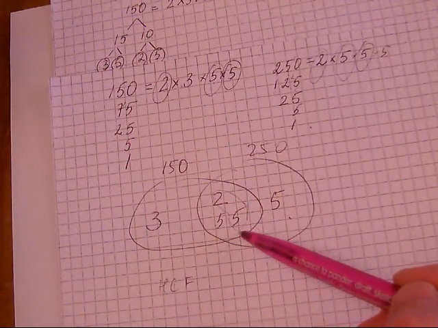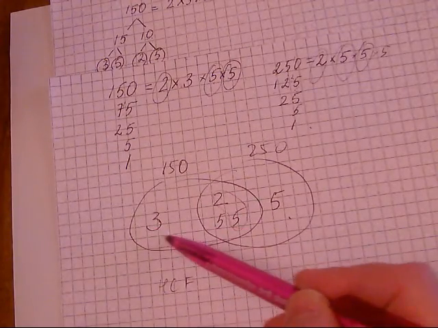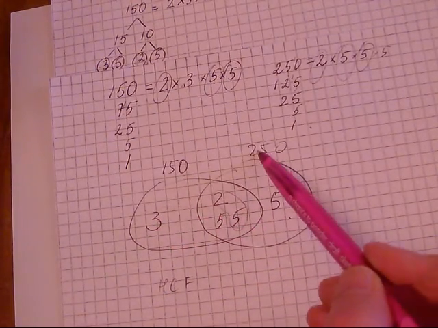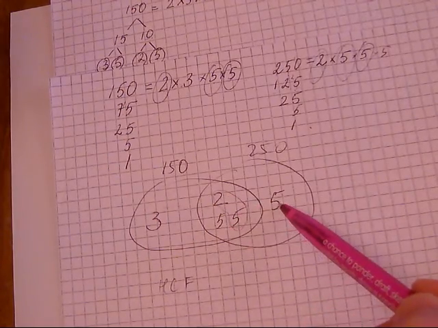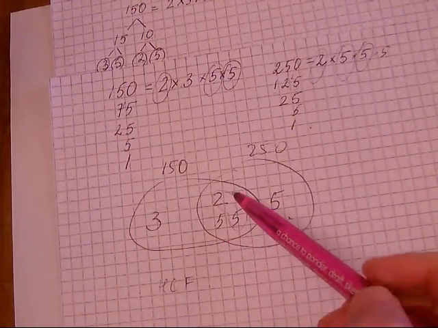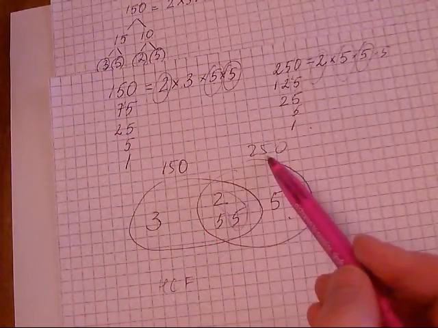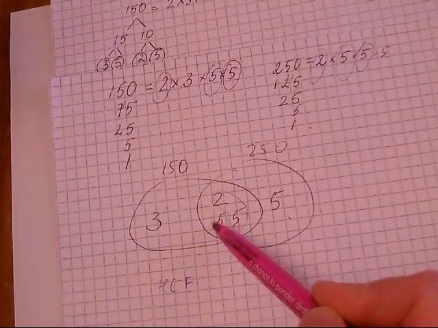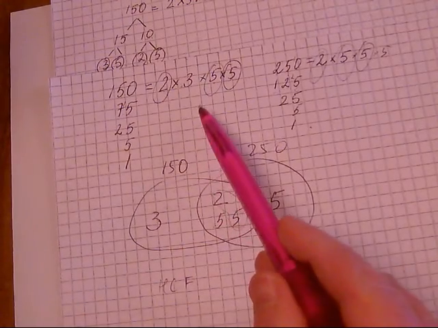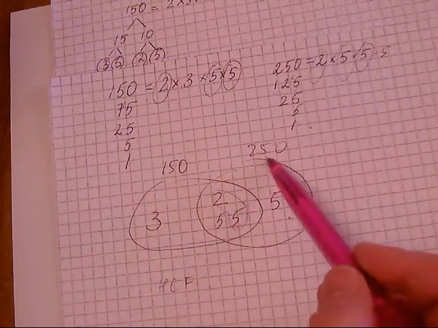150 divided by 10, the answer will be 15. 250 divided by 10, the answer will be 25. You can also divide each of these numbers by 5 times 5, which is 25, right? 25 is also a common factor for both of these numbers.